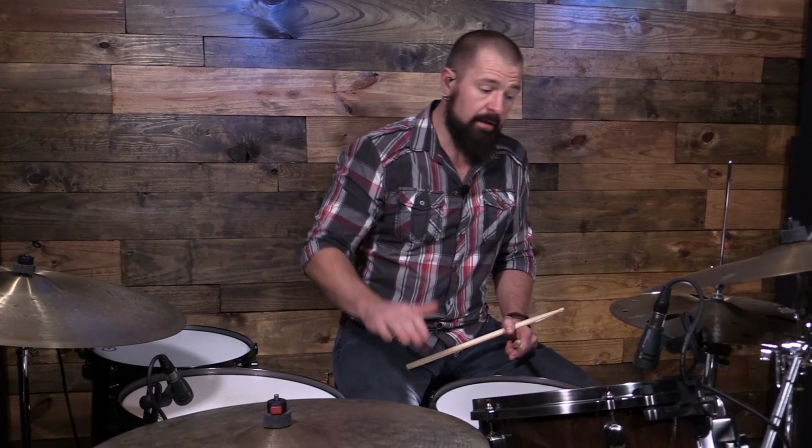Now, I put a little shuffle pattern in the kick drum as well. The kick drum is going to be playing on the 1 and the 5 of every beat. So it's going to go 1, 2, 3, 4, 5, 1, 2, 3, 4, 5, 1.